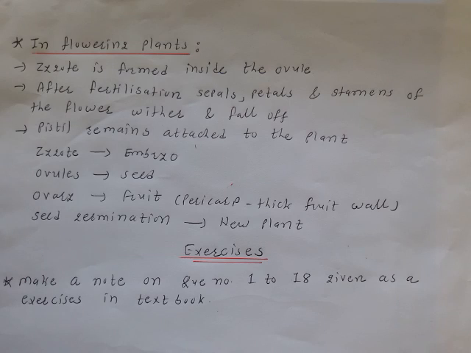If we talk about flowering plants, as you know, in flowering plants, male and female sexually reproductive organs are present, gynoecium and androecium. In flowering plants, the zygote is formed inside the ovule, which is part of the female reproductive organ.